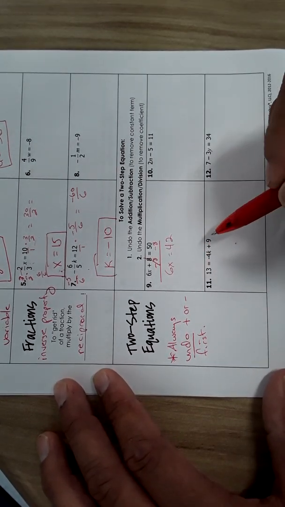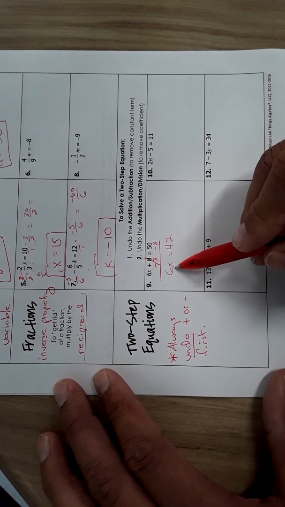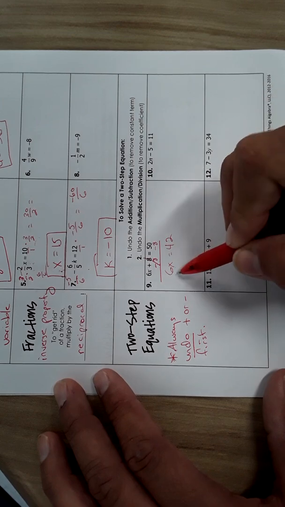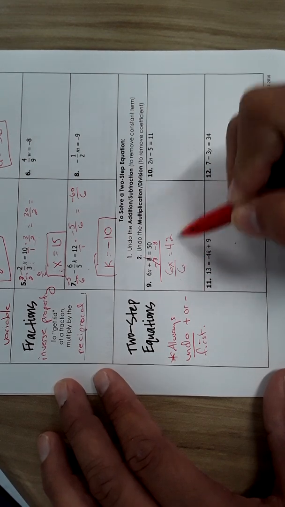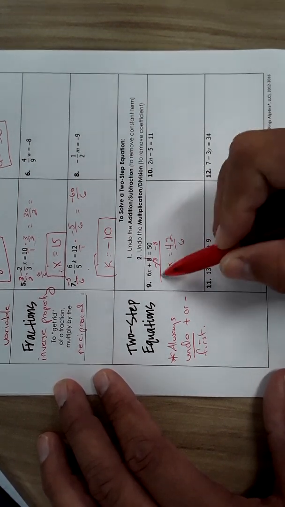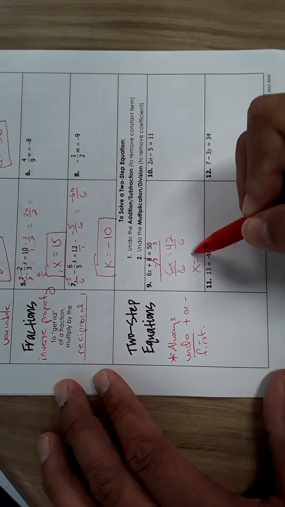And now I'm left with one more step. This is multiplication. It's not addition. I'm not going to minus 6. It's multiplication. So I'm going to undo multiplication with division. Dividing by 6 gives me x equals 7.